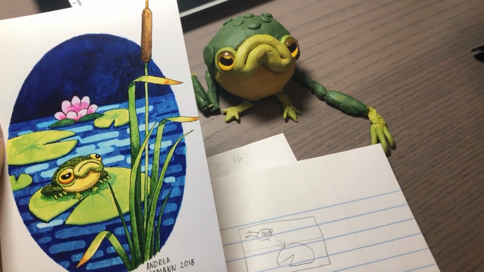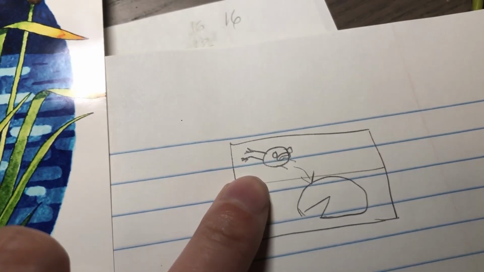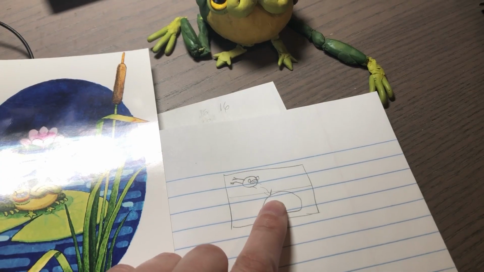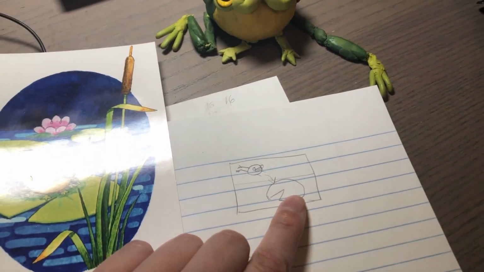Okay, here's the plan. I want to make this shot where the frog is jumping onto this lily pad. This lily pad is going to bob up and down in the water when it lands. I need to figure out how to do that.